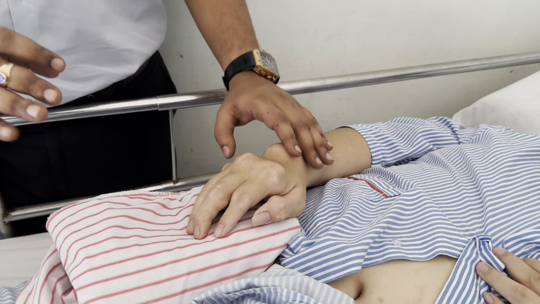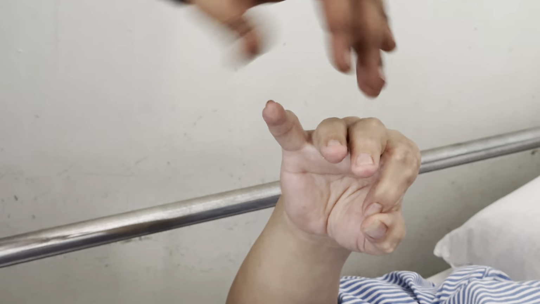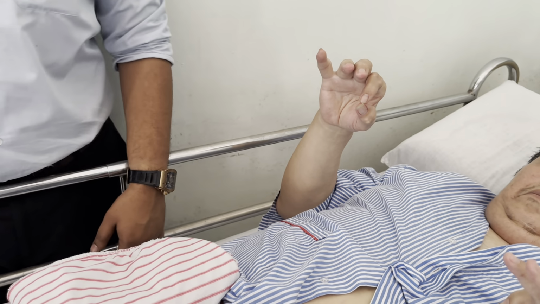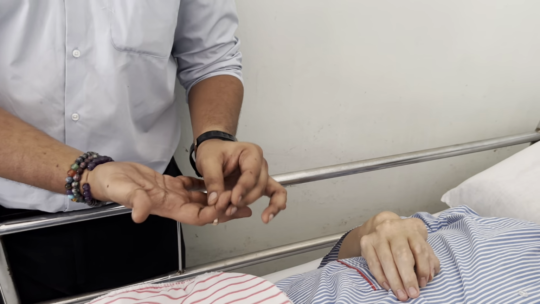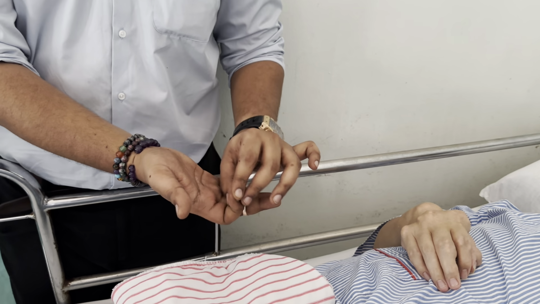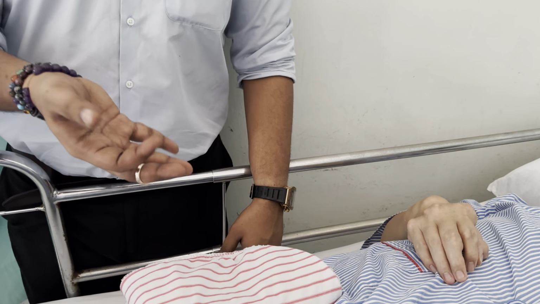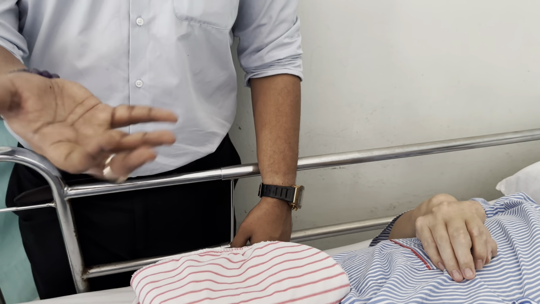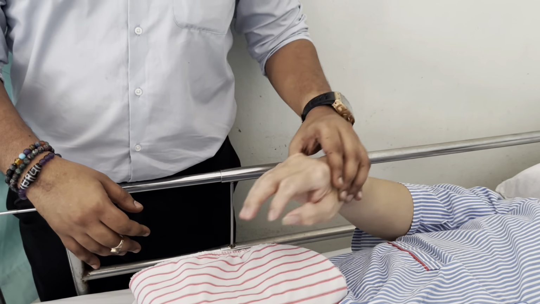You can do like this. Ask him to do it. Okay, thank you. Ask him to do this, fingers together. So okay sign. If you can do the okay sign, it means the flexor pollicis longus and the flexor digitorum profundus, which flexes the distal interphalangeal joint, are functioning. So these are due to intact anterior interosseous nerve, which is supplied by the median nerve.